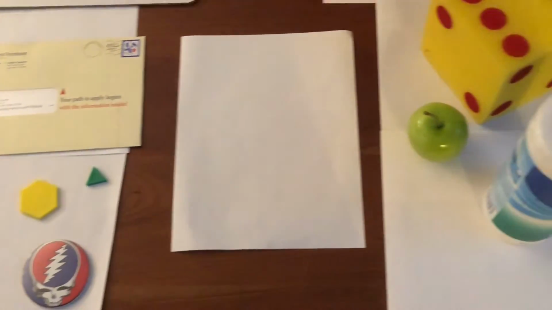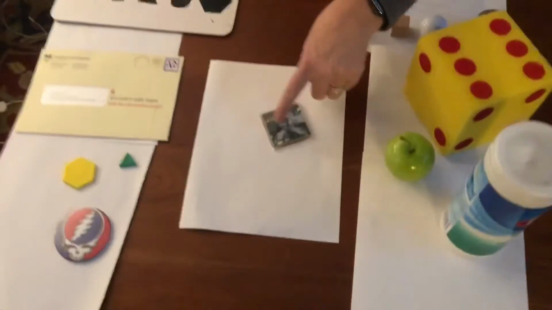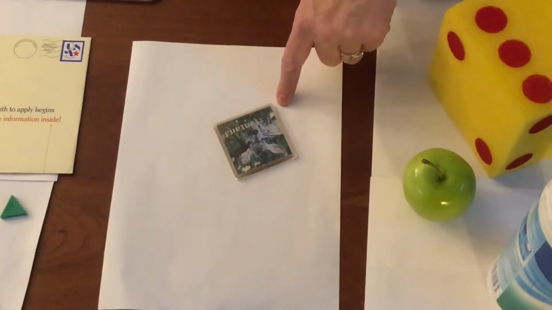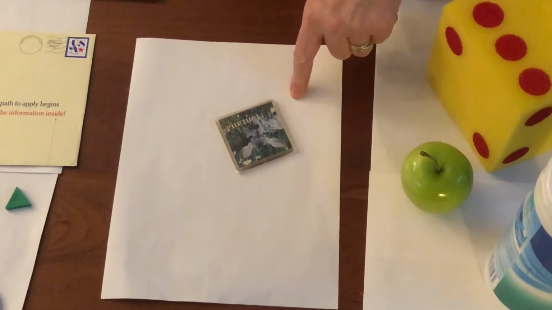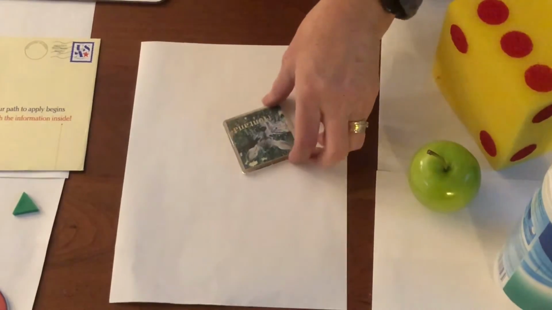And how about this magnet? It's a, what shape is it? Did you say square? Yes, it's a square. So is a square a solid shape or a flat shape? Did you say flat shape?